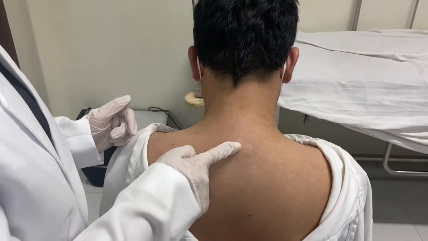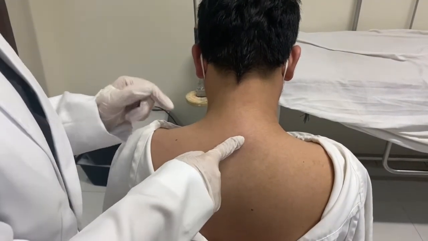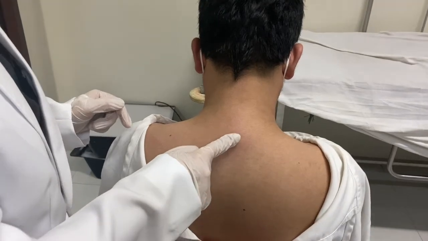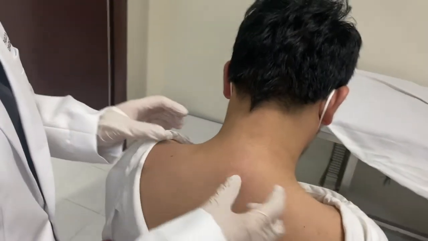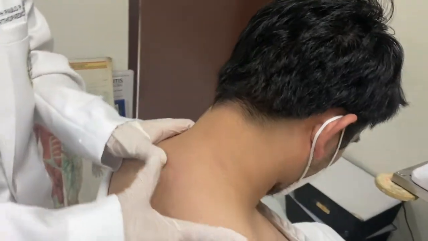We can also palpate the spinous process, the most prominent of which is the spinous process of the C7, which we can readily palpate on full flexion of the neck.